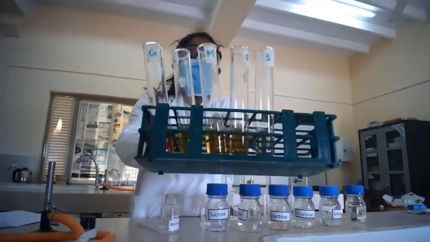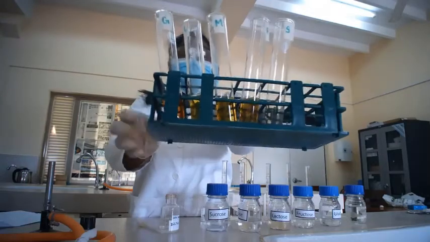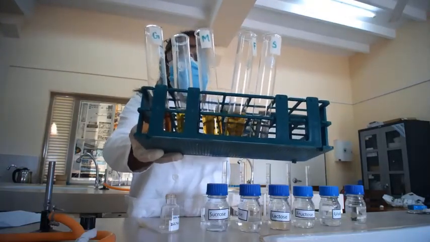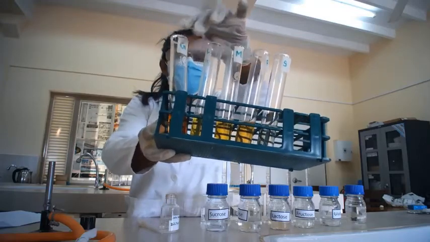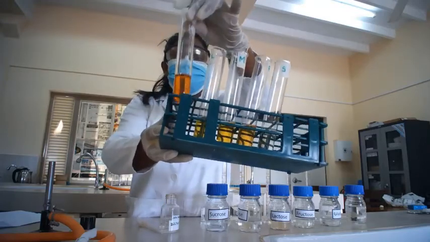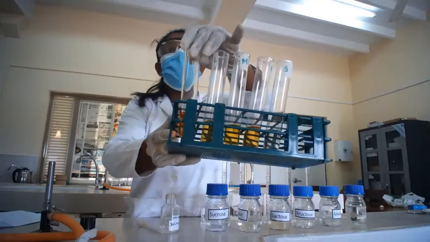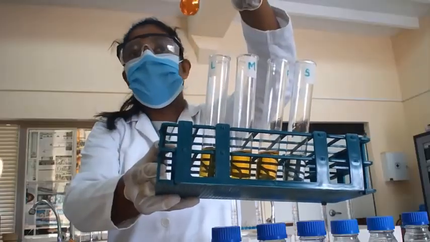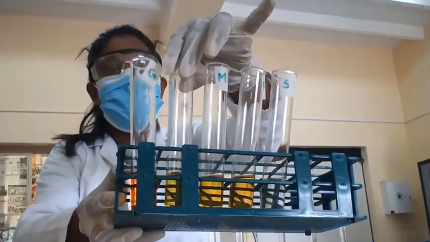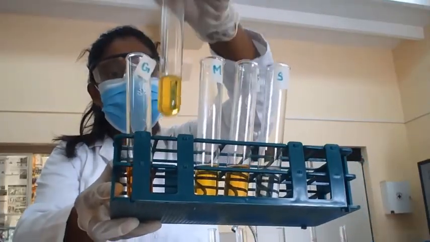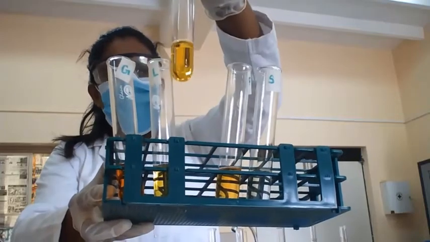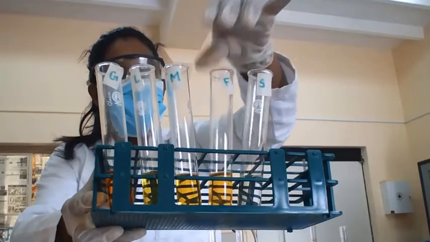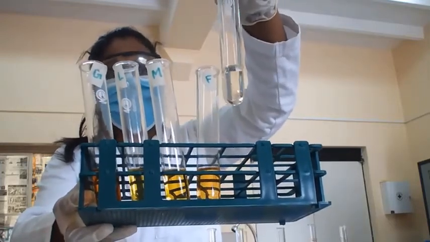Now you can see the color changes of the sugar solutions after adding 20% sodium hydroxide. Here is the sample that we had. So, the one with concentrated sulfuric acid has already caramelized, and here is the lactose solution and maltose solution, fructose, and here is the sucrose solution.